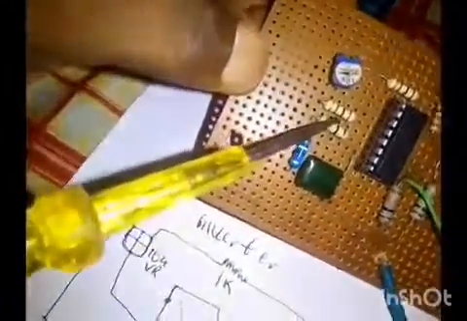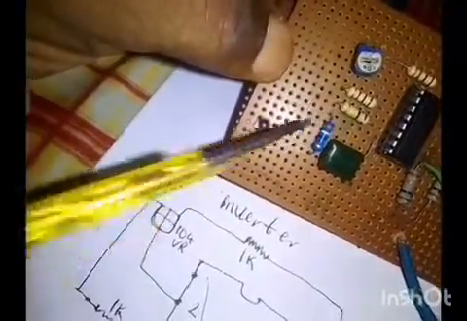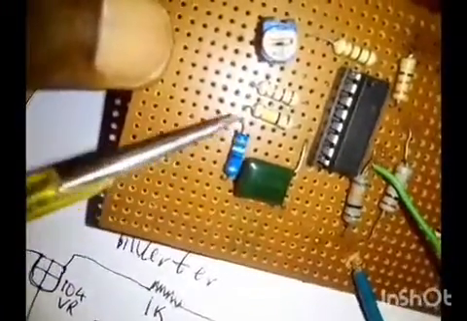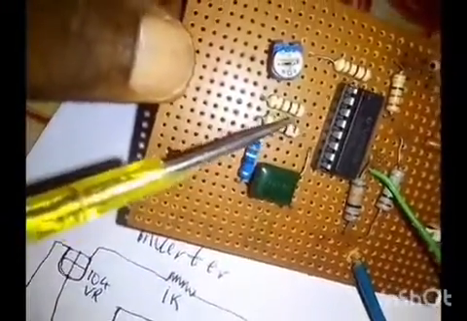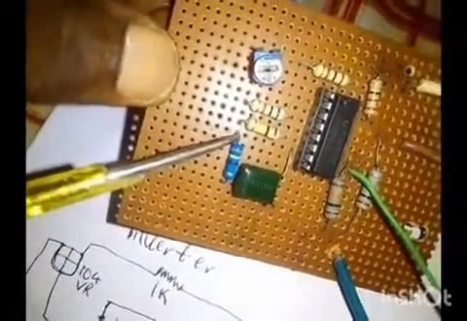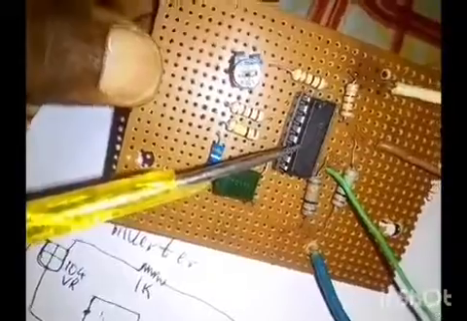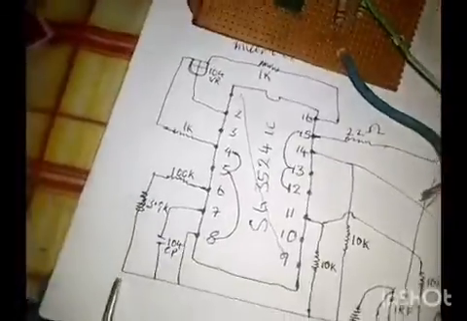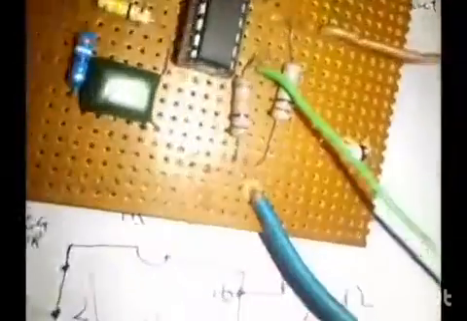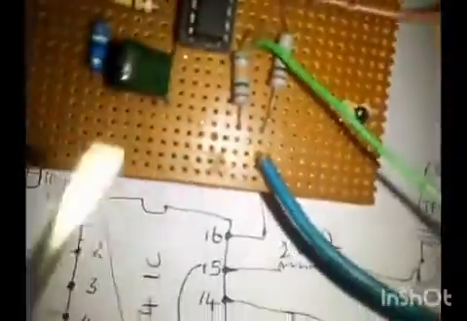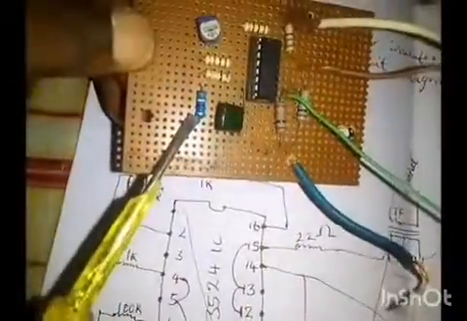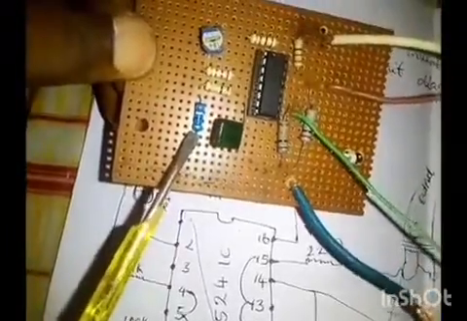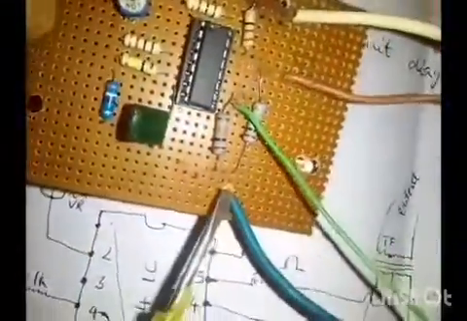This is 100K resistor. Look at it here, connected to pin 6 and 3.9K. The 100K is linked to 3.9K to pin 6 of this IC down to ground, which is the negative side of this circuit. Look at the 3.9K resistor. It links to ground, which is the negative wire of this MOSFET.